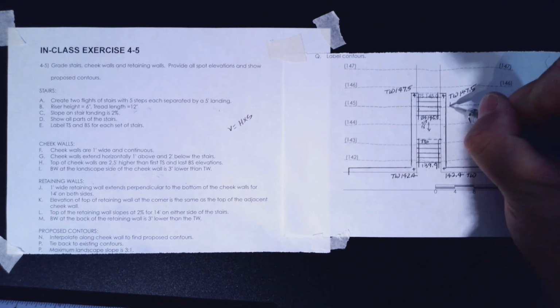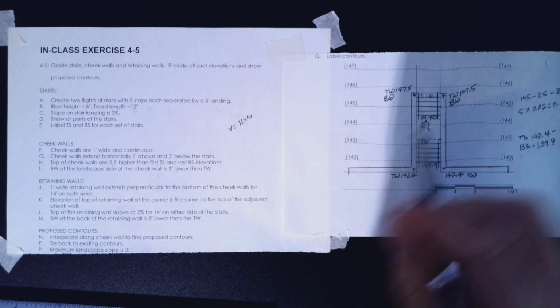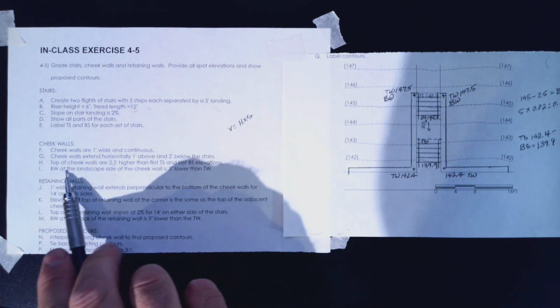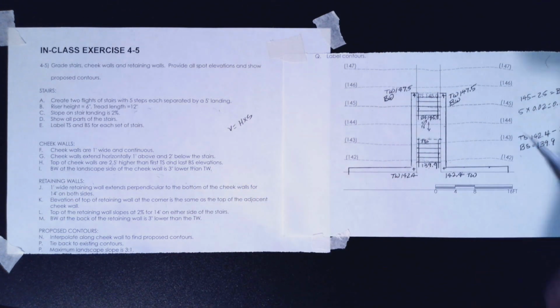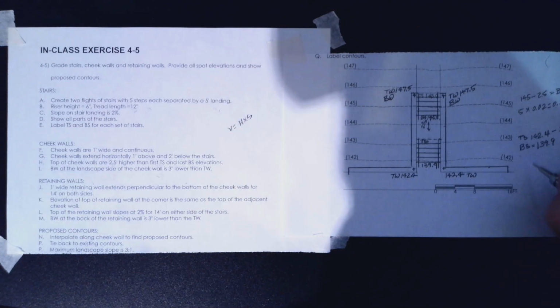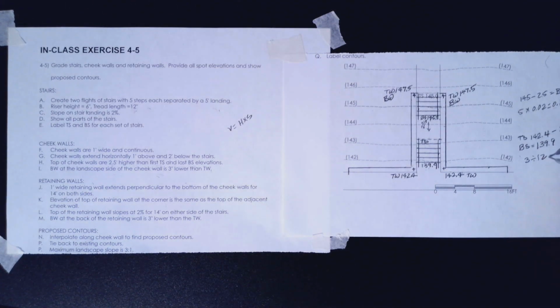Now, bottom of wall and bottom of wall. For up here, the instructions say the bottom of wall at the landscape side of the cheek wall is 3 inches lower than top of wall. So 3 inches is the same as 3 divided by 12, because there's 12 inches in a foot, which equals 0.25 feet.